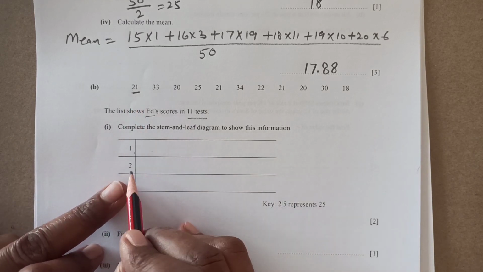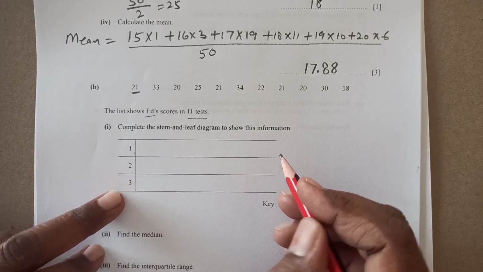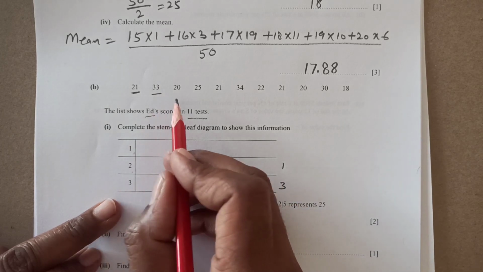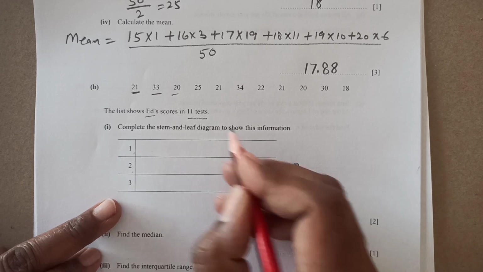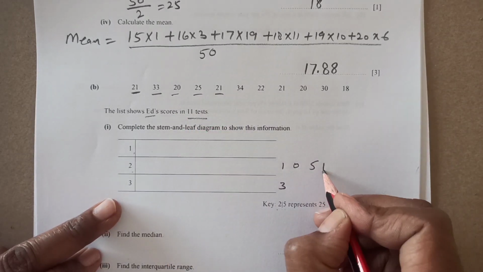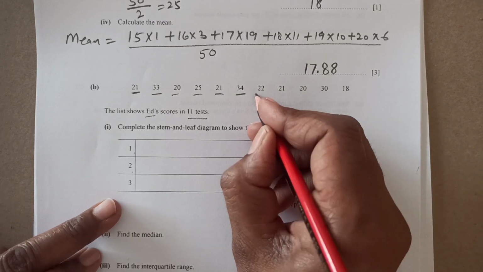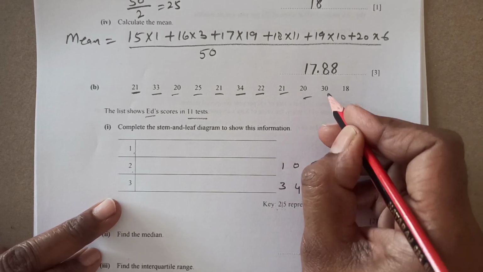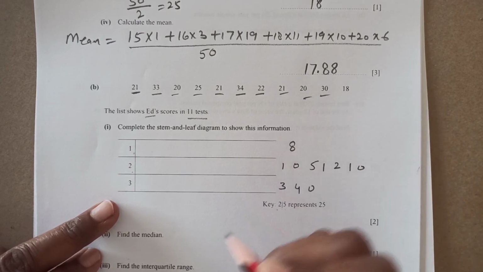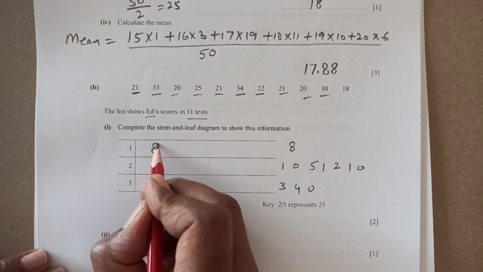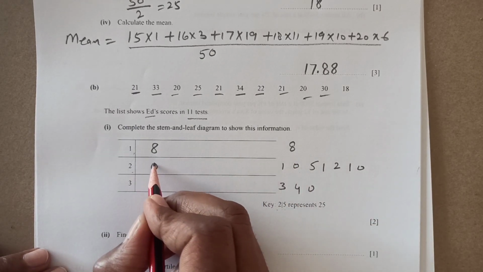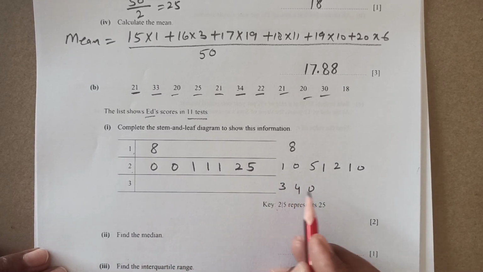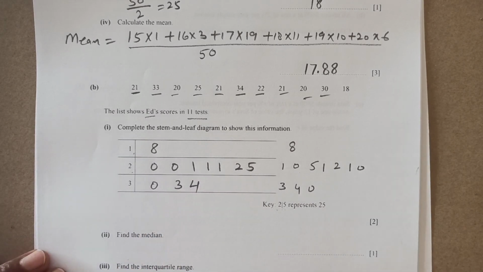So 21, 2 goes here. Then 33, we will write down 3 here, because the key is 2, 5. So 1 digit is here. You all know that, right? 20 is going to be here, 0. Then 25 also here. 21 also here. 34 is there. 22 is going to be 21 again. 20 again here. 30 goes here, and 18 goes here, right? So now we will rearrange. There is only one digit, you can just write it down. Here we have 0, 0, 1, 1, 1, 2 and 5. Then here we have 0, 3 and 4, right?